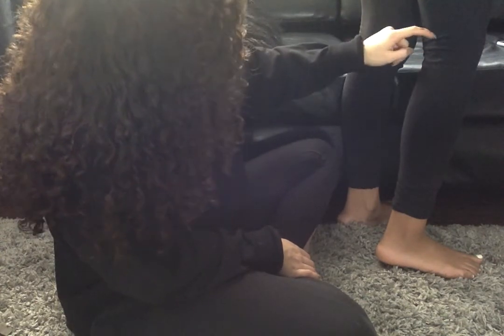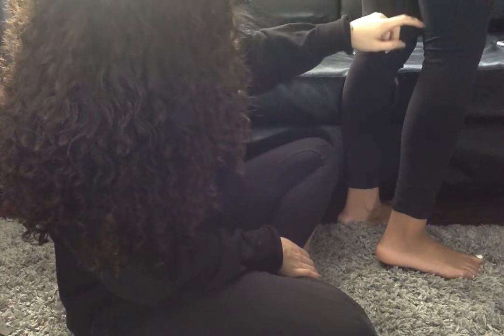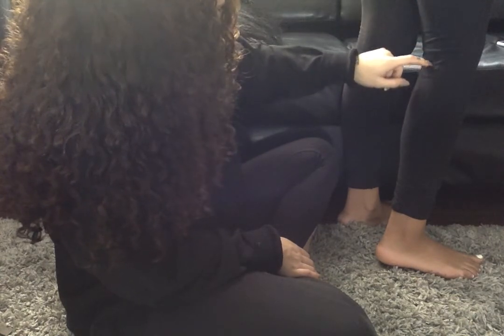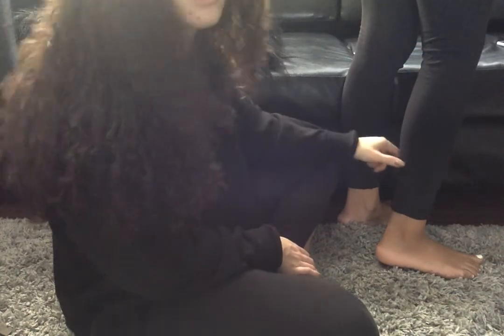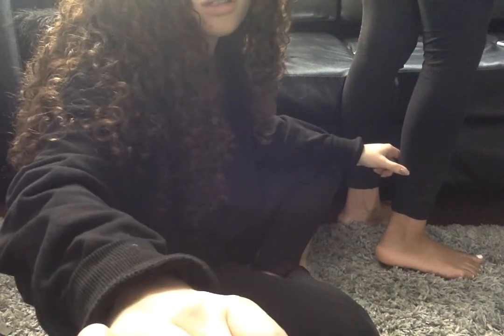We have the plantaris, which is that small little muscle that runs from the back of the knee. It originates at the linea aspera of the femur, and then it goes into the calcaneus, and that does weak plantar flexion.